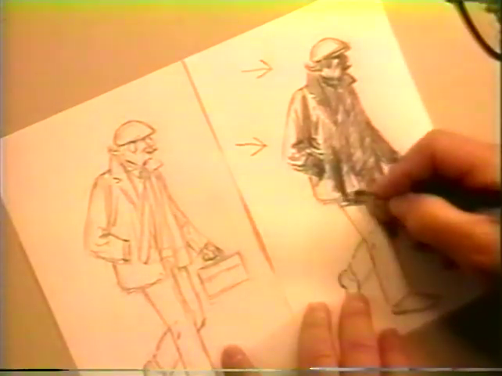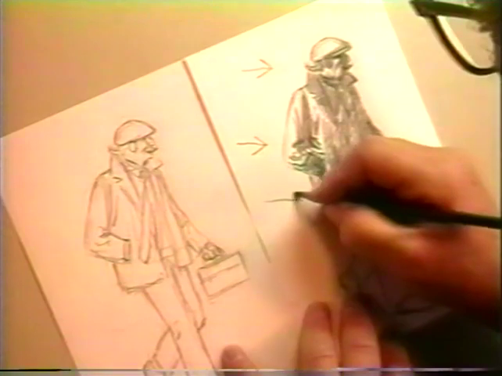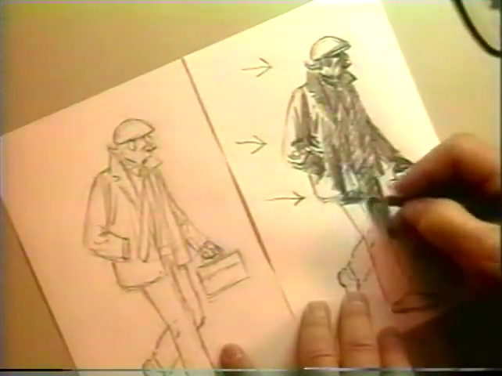It's amazing how light and shadow can change the mood and drama of a subject, isn't it?